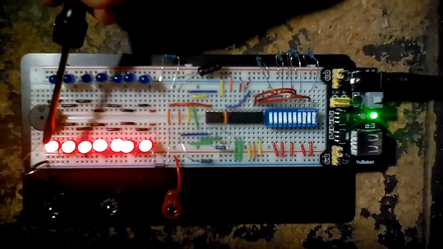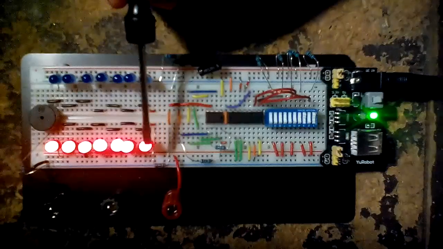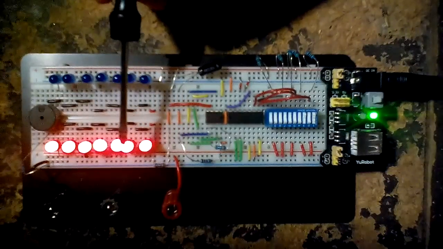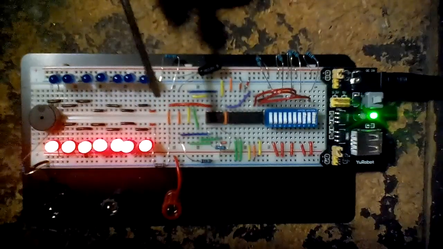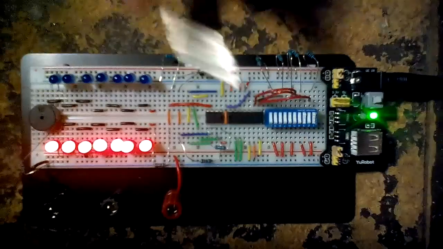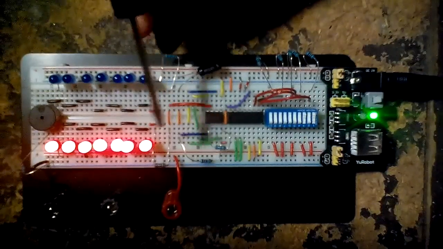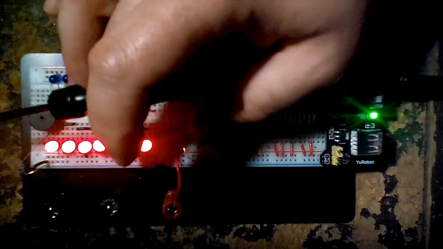Now, as you see, these LEDs did turn on once I turned the circuit on. I did this on purpose because what I wanted to simulate was the person who owned the alarm system. This is basically to let them know that the system is on. The system's on and it's ready.